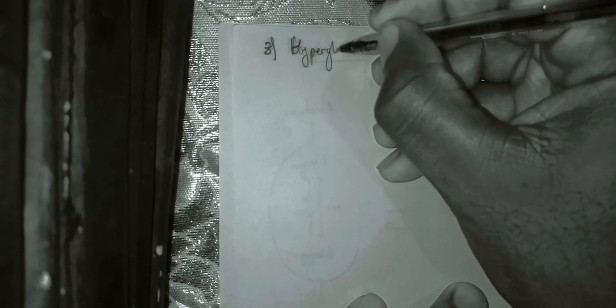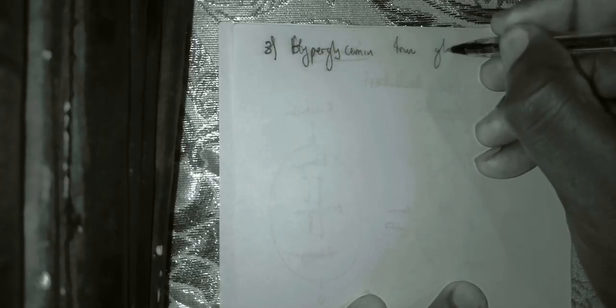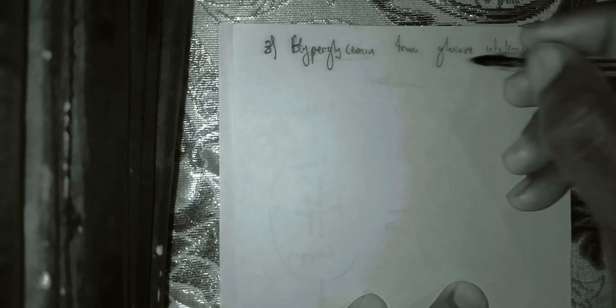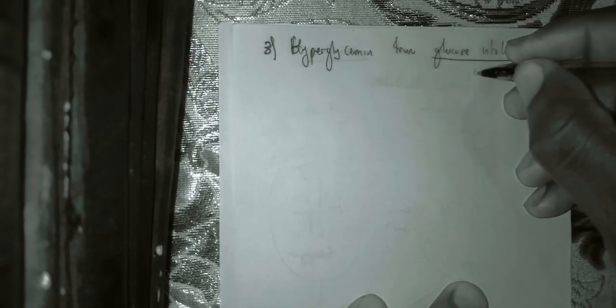The next one after hypertension, the third element of the metabolic syndrome, or the syndrome X, or the insulin resistance syndrome, is glucose intolerance or hyperglycemia. So you have hyperglycemia from glucose intolerance, or insulin resistance. Is it clear? From glucose intolerance or insulin resistance.